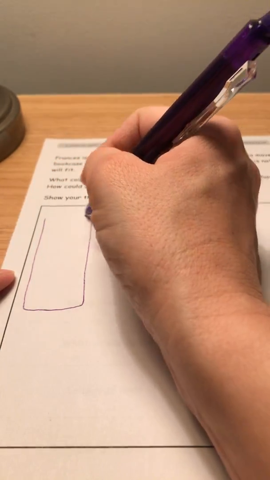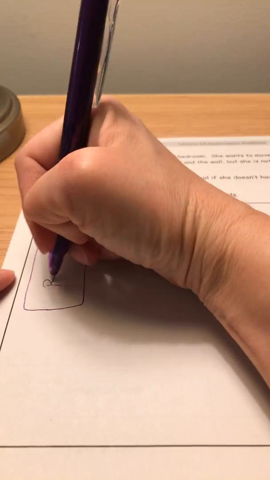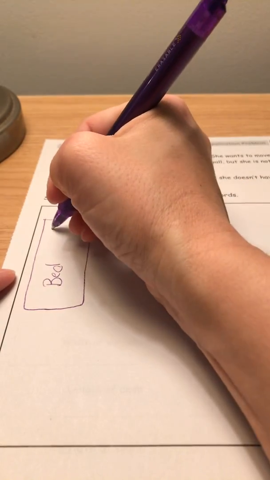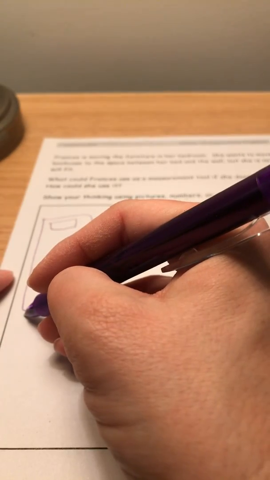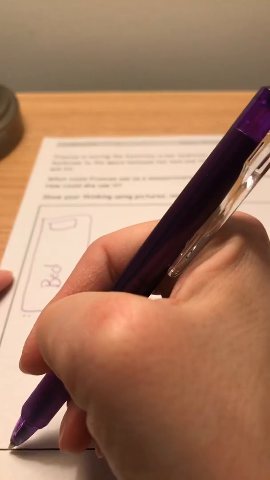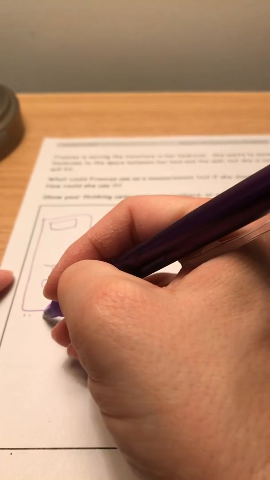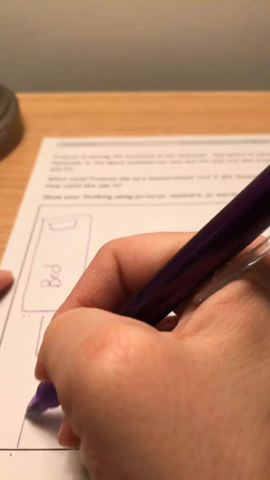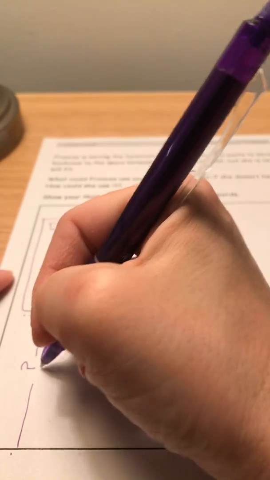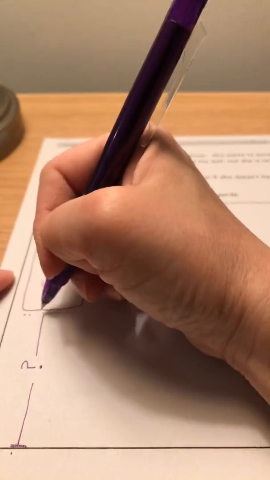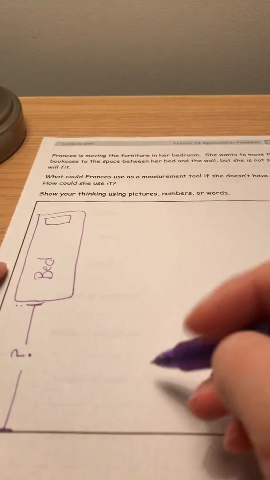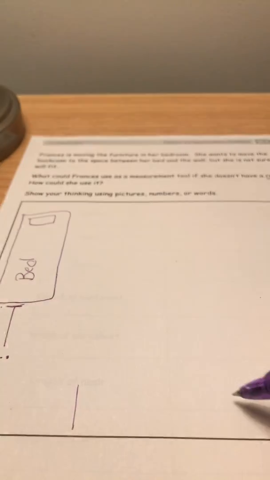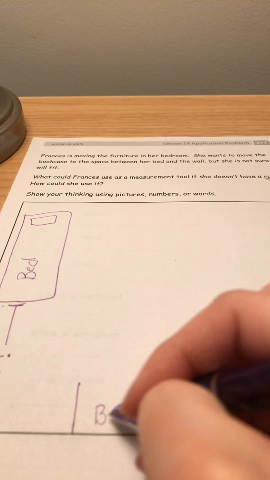Now let's imagine this is her bed. I'm gonna write bed here. You don't have to. This is her pillow, okay? Now this is the space between her bed and the wall, okay? So I'm gonna just give it almost like we were doing a tape diagram with a question mark, okay? Now I'm gonna imagine that this is her bookcase. Bookcase.